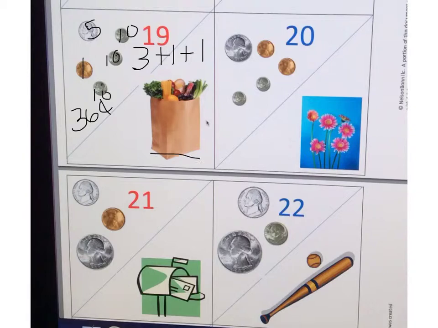The pictures are designed to be used for measurement and reviewing the measurement skills. So you could talk about what type of measurement you could use to describe this bag of groceries. You could talk about the groceries that are inside the bag, the weight of the foods that are in there. You could talk about how tall the bag is and how you would measure that. You could talk about the capacity of the bag, how much it would hold.